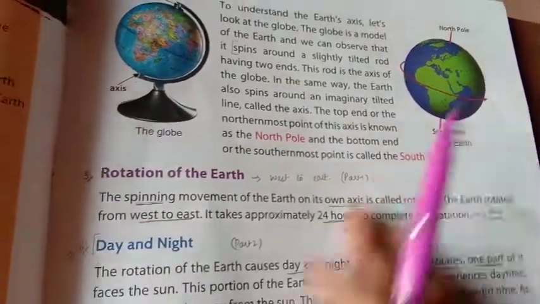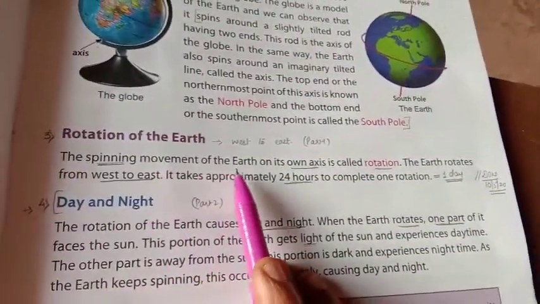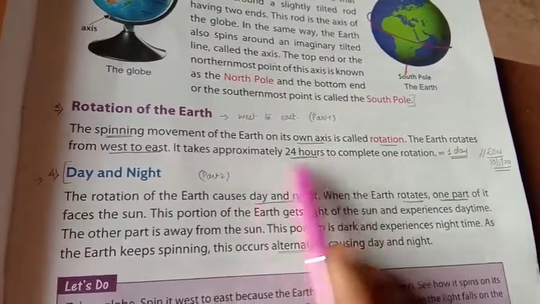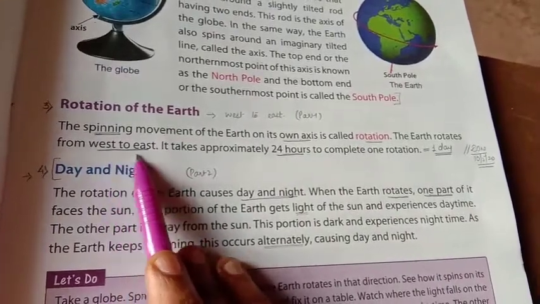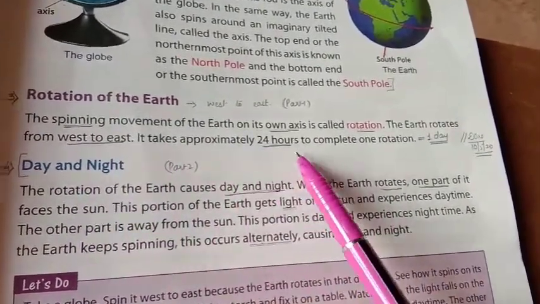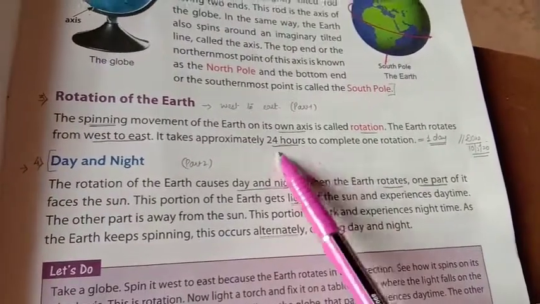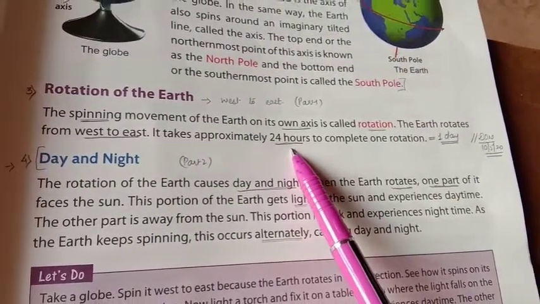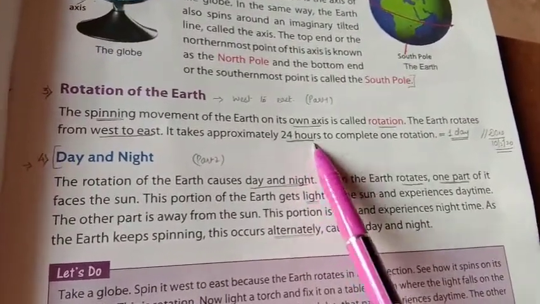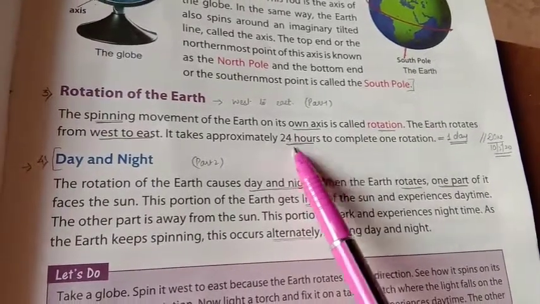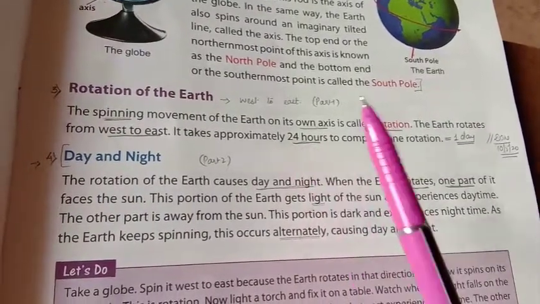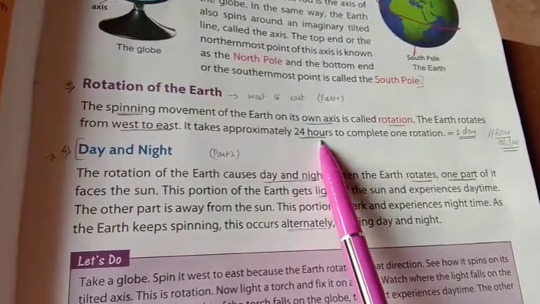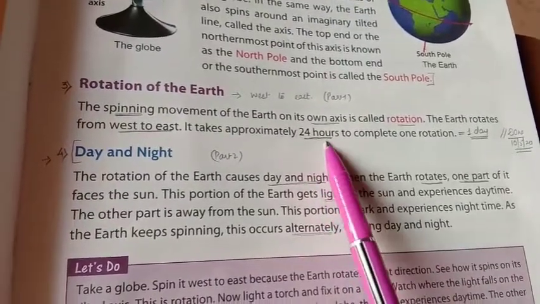And the rotation of the Earth, that is the spinning movement of the Earth on its own axis, is known as rotation, and it takes place from west to east. The approximate time to complete one rotation is 24 hours, and that 24 hours is counted as one day. This is the time period when we do our work, from the time we wake up in the morning to the time we sleep at night. So this time is known as the rotation time of the Earth.